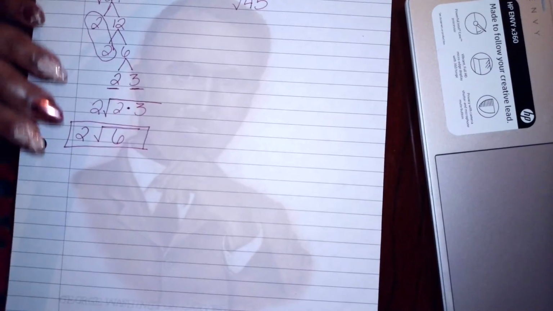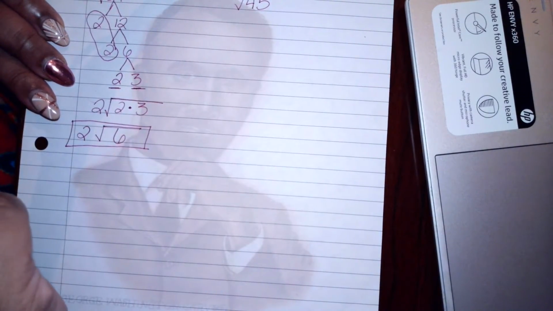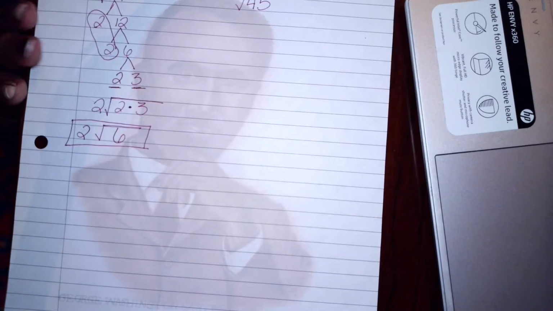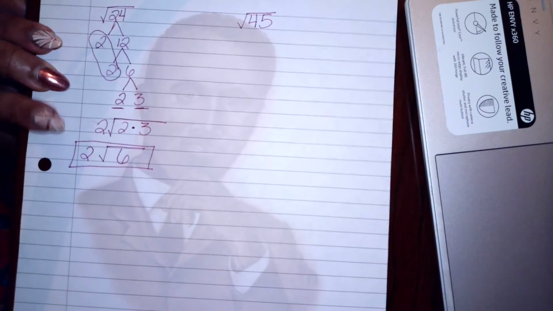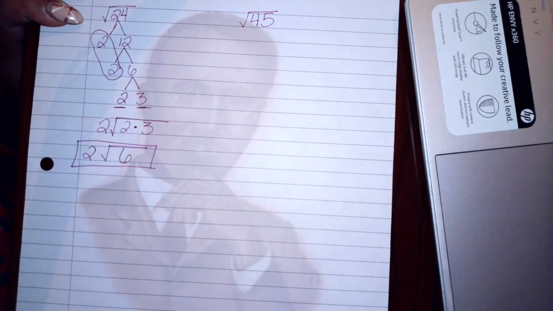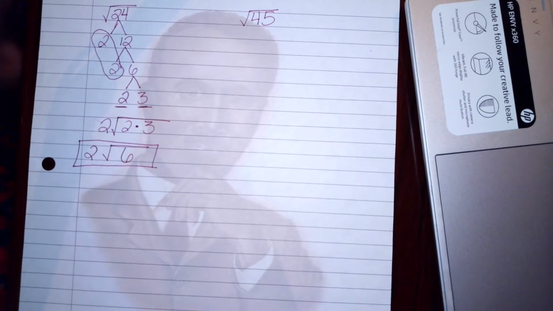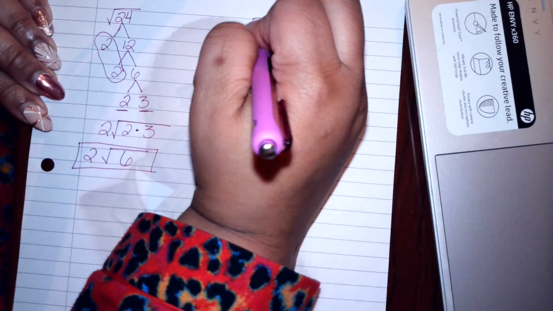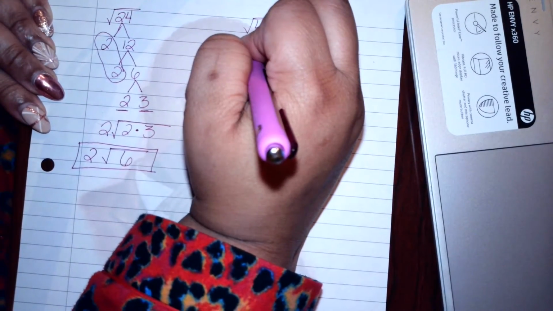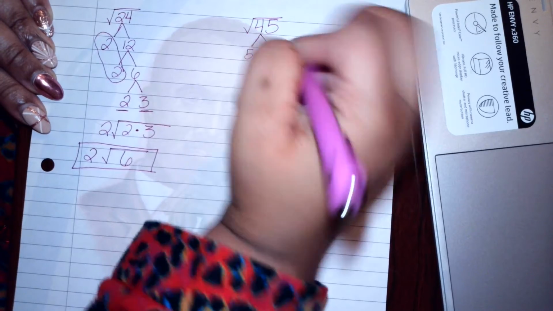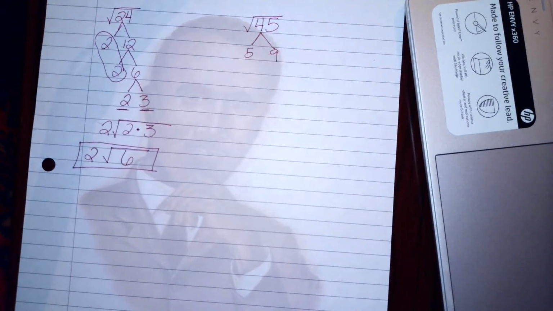So let's think about our multiplication facts. What times what gives us 45? This is an easy one because it's 5 times something. So 5 times 9 gives us 45. So 9 and 5 are factors of 45, and we can use that.